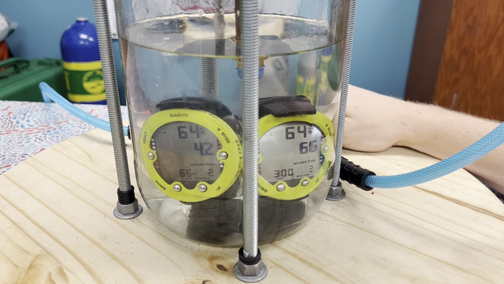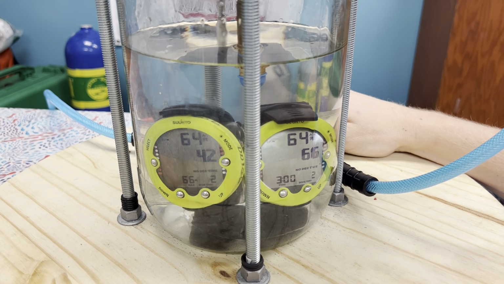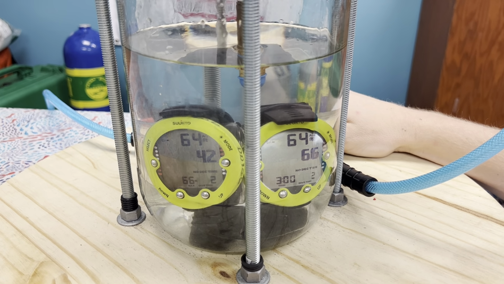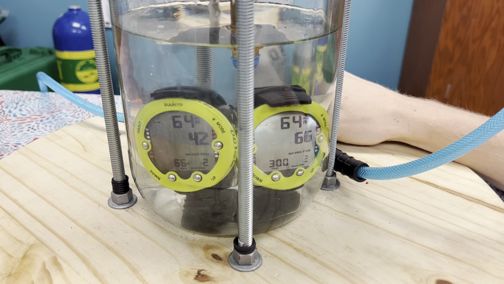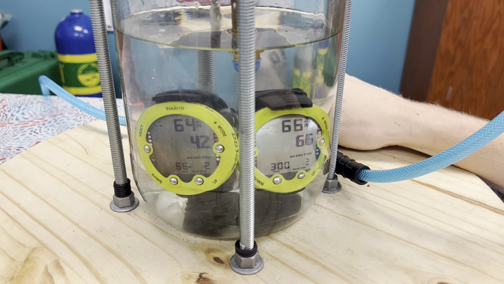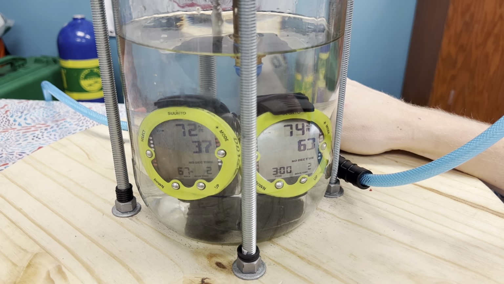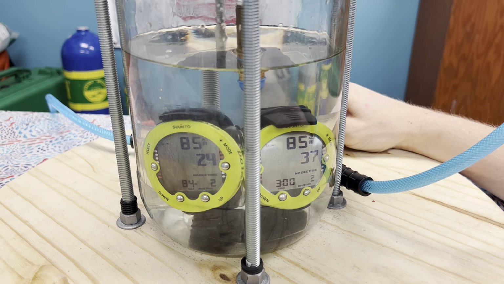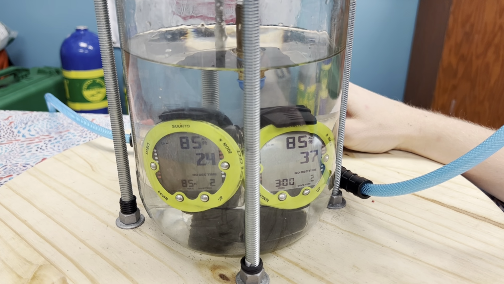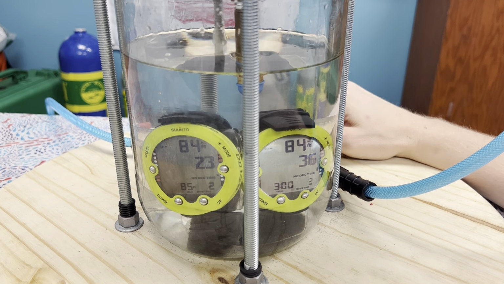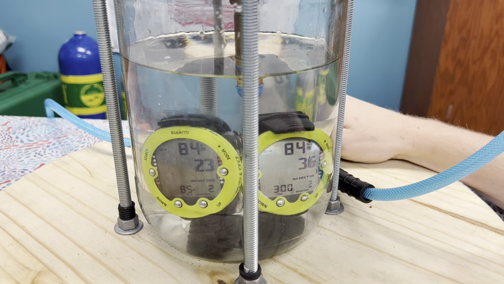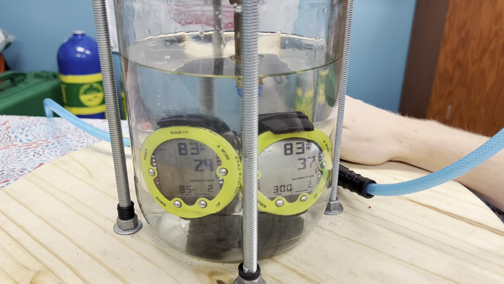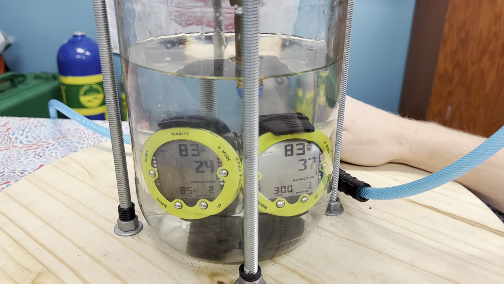Okay, so let's go ahead and continue. We have 42 and 66. All right, let's continue to 80 feet. Overshot it a little. All right, we have 37 and 23. Okay, pretty significant difference there, but not as big a spread as we had before.